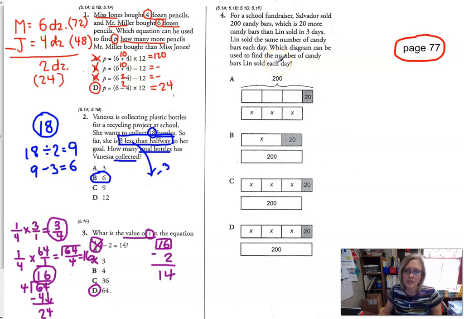Well, when we're looking for one certain thing, we need to remember that that's going to be our x. So our x is going to have to equal whatever this sentence told us it was going to equal. And it said, which diagram can be used to find the number of candy bars Lynn sold each day. So my x is whatever Lynn sold. Each means one. So I'm going to put a 1 here in 1 day. Let's go back up here and figure out what else we know.